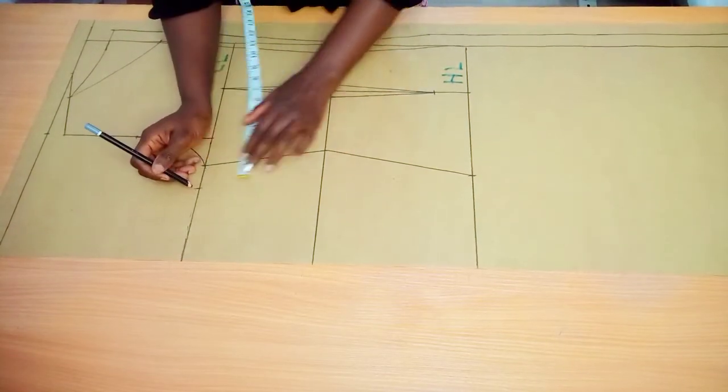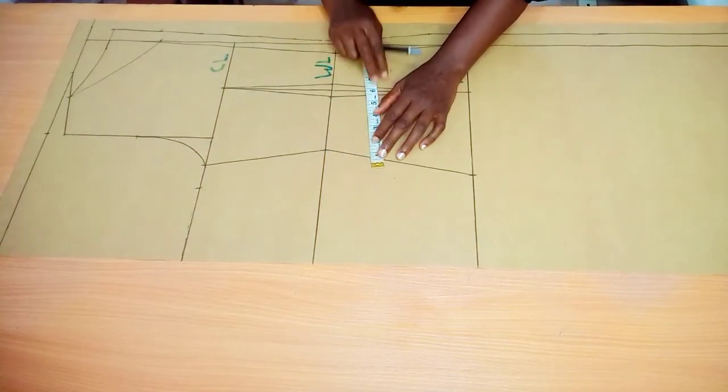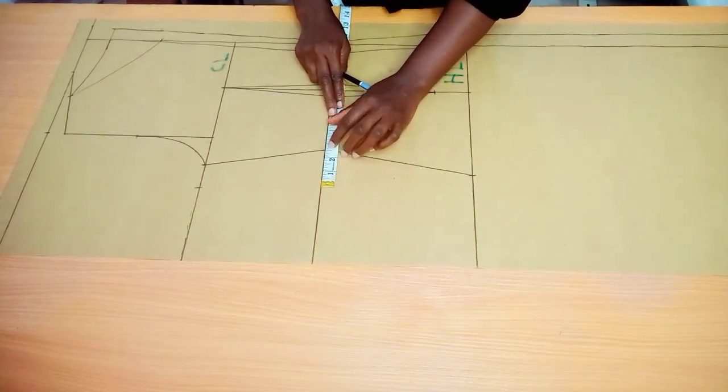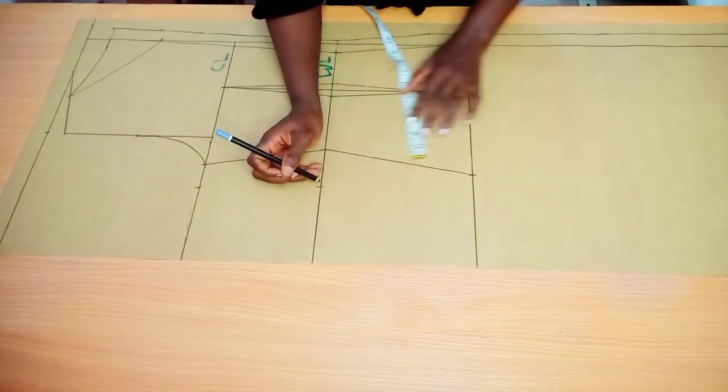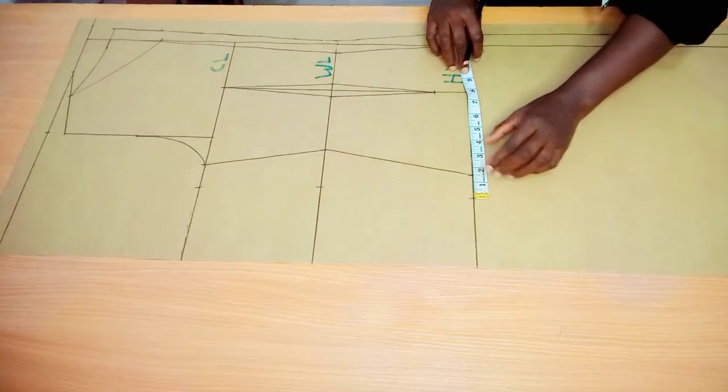So we take the seam allowance, and here is going to be 2.5, 1 inch for that, and then 1.5 seam allowance, so making 2.5 inches. Here is the same 1.5, no that was taken there.